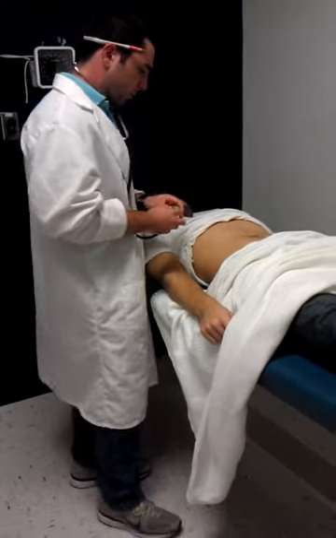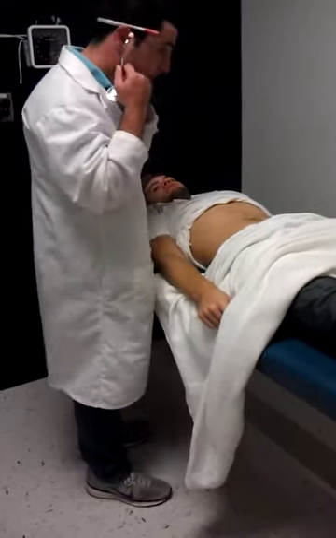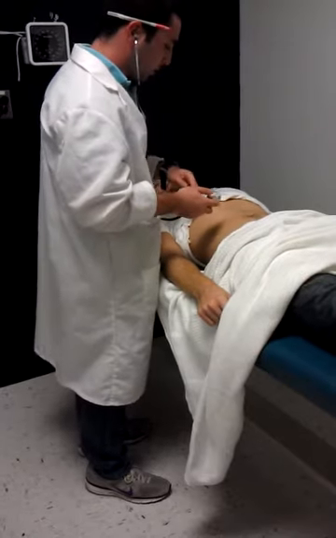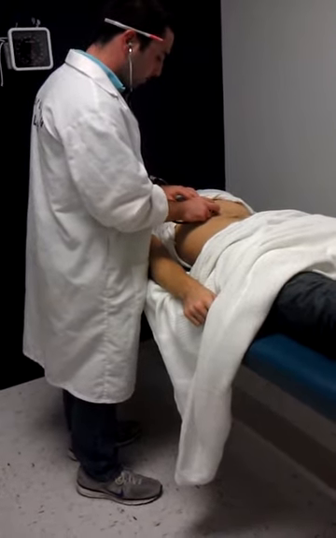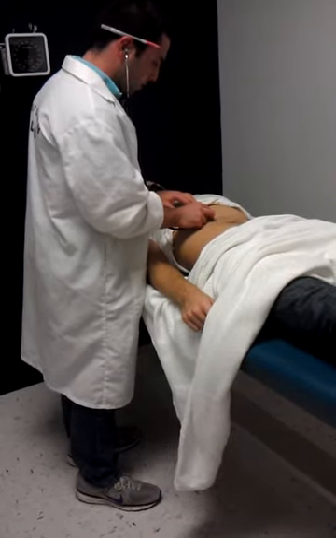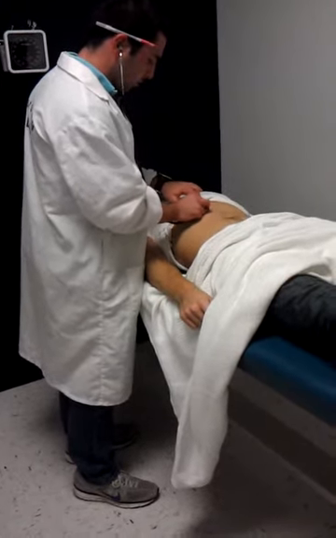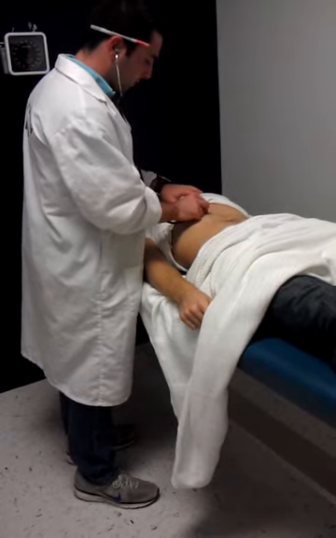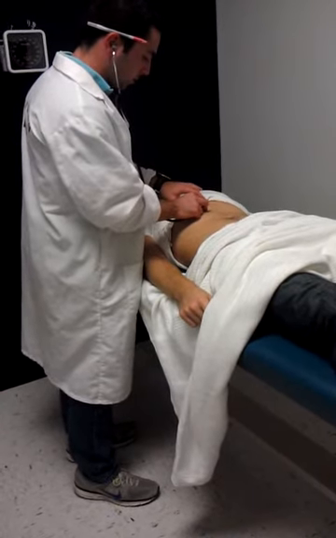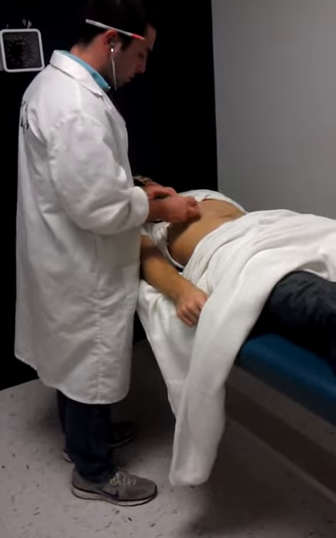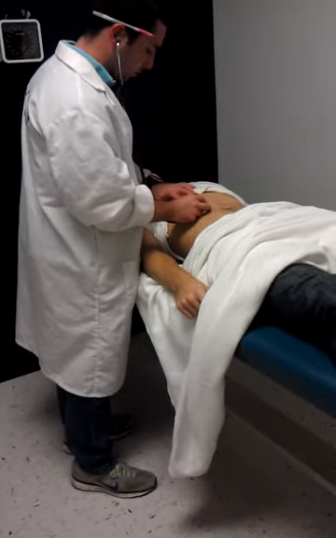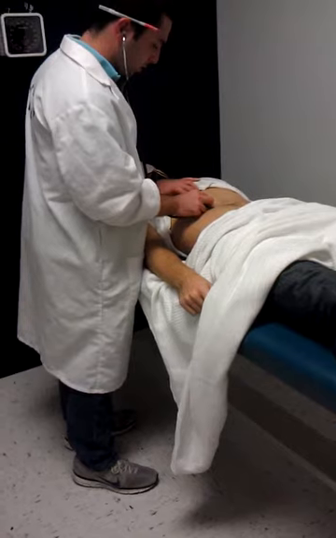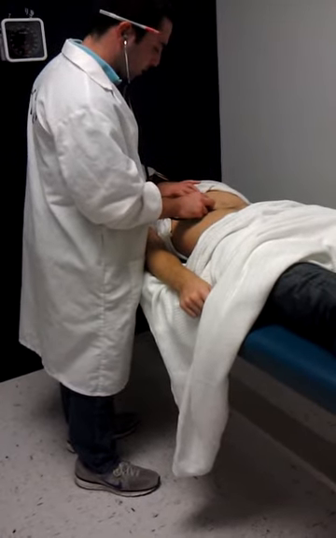Moving along with auscultation of the following main arteries: the aorta, it's left of the xiphoid process. The renal arteries along the midclavicular line and along the midline.